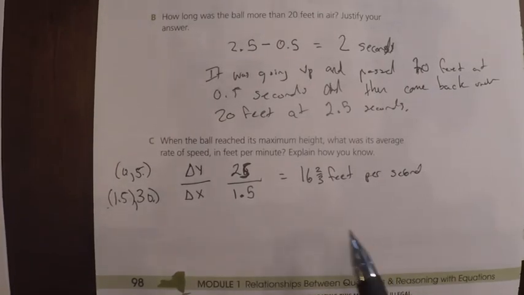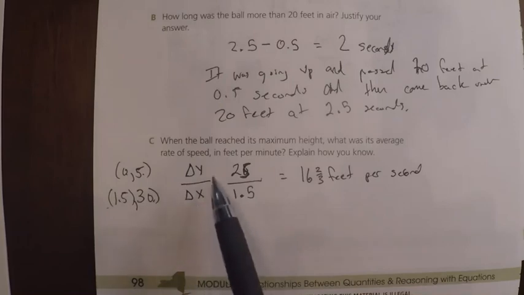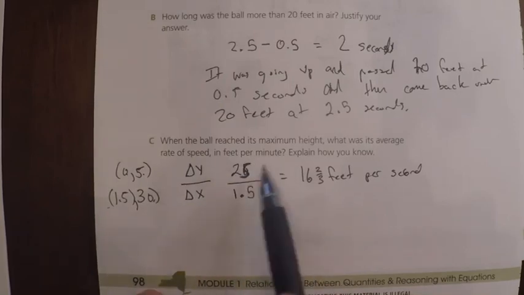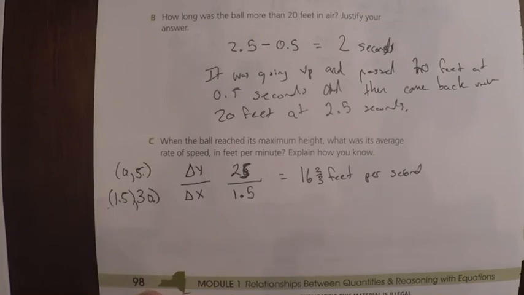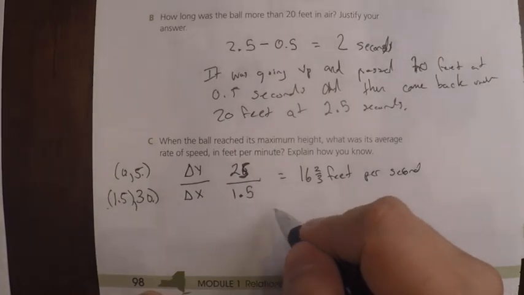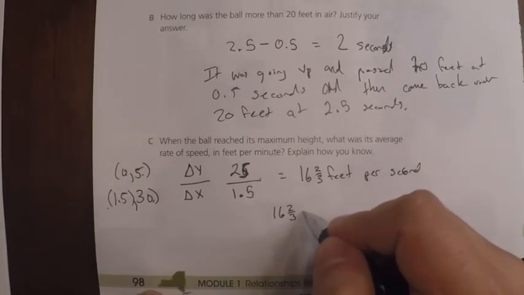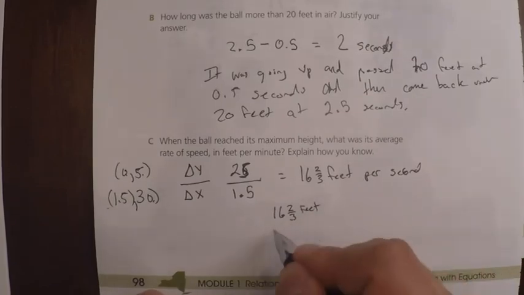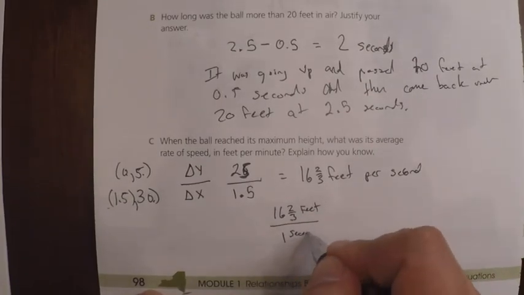Now, the question says, though, what was his average rate of speed in feet per minute? So now we have to change this into feet per minute. The way that we do that is we take the feet per second, so 16 and 2/3 feet per second. So that's feet per 1 second.